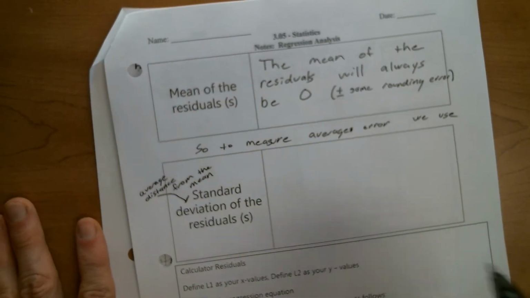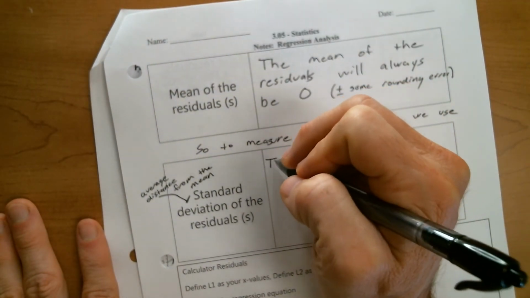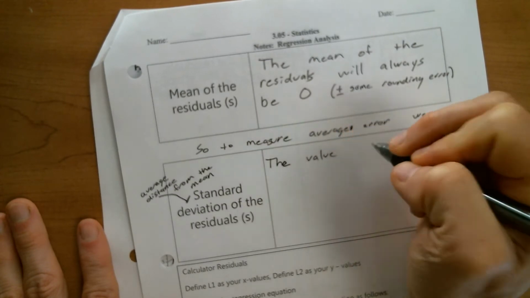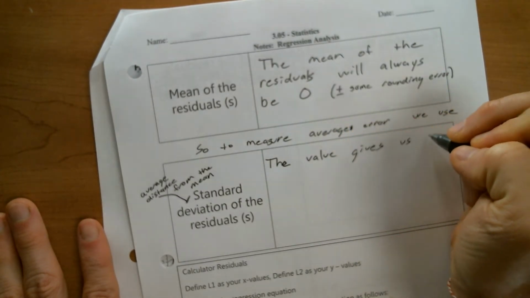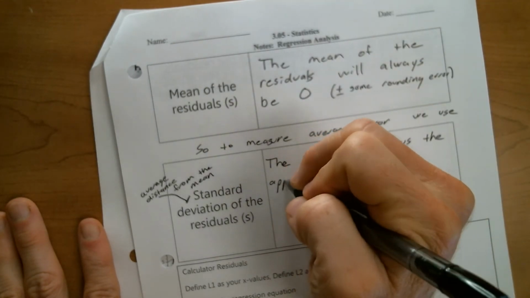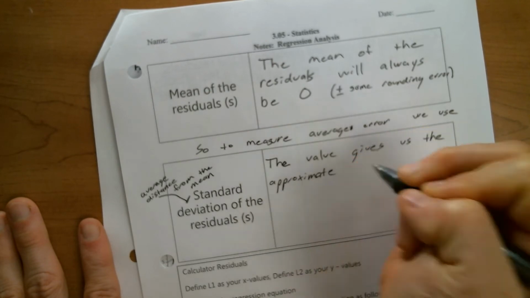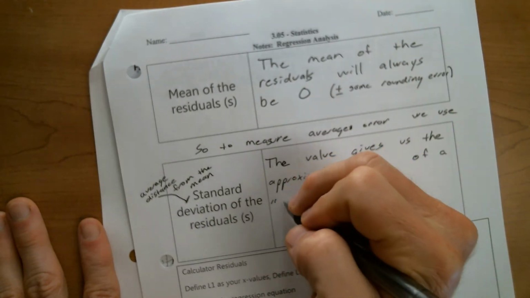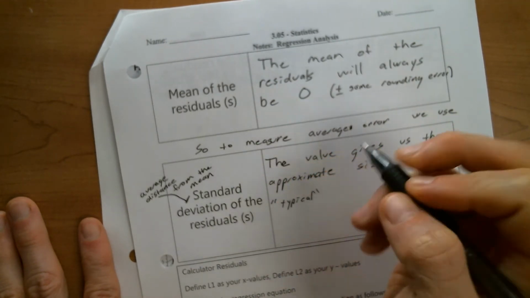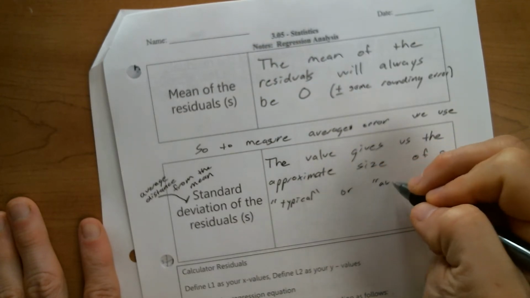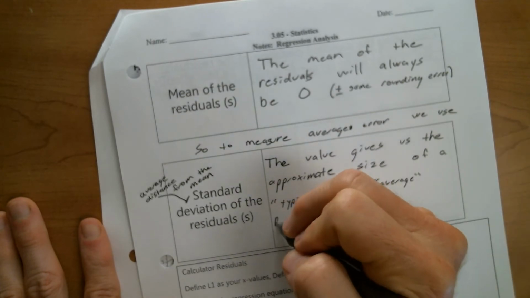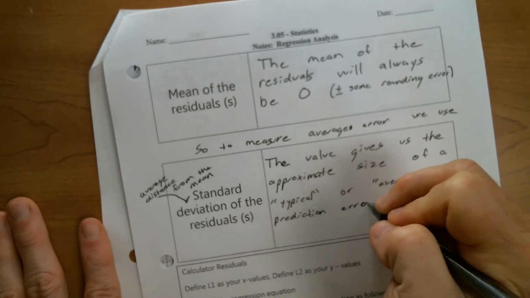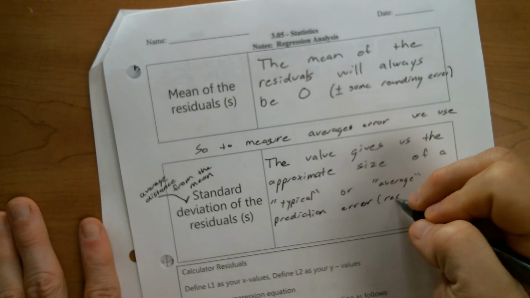So the value gives us the approximate size of a typical or average prediction error. And remember, prediction error is just another way of saying residual.